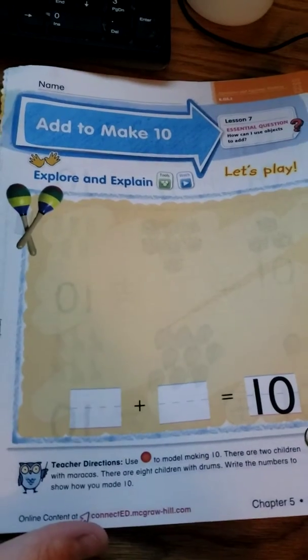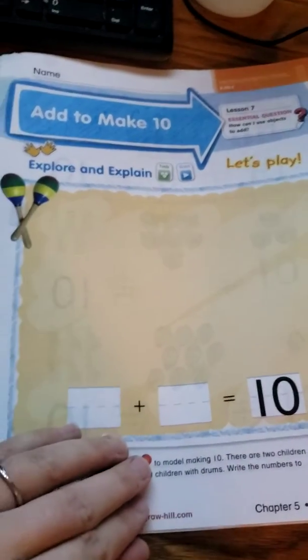So the easiest way for me to do this is I'm going to show you what I'm doing on my computer desk here, and you can follow along at home. So go ahead and get your manipulatives, whatever you want to use to make your groups. Okay? Ready? Let's go ahead and get started. So first we're going to add to make 10. This is the page that we're on right here.